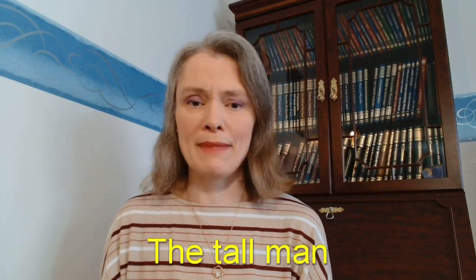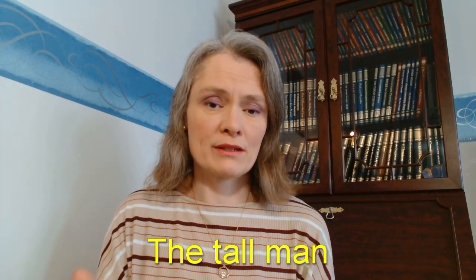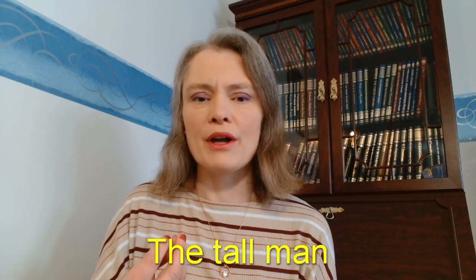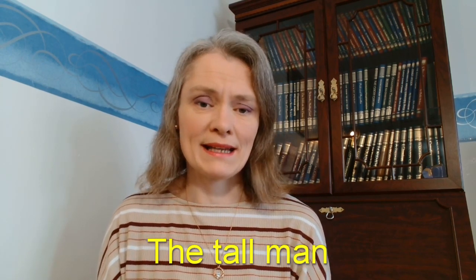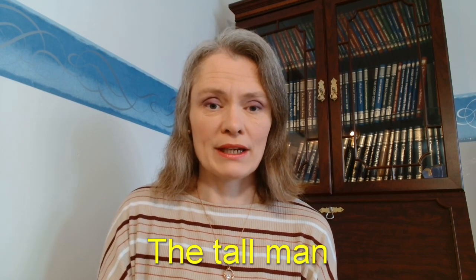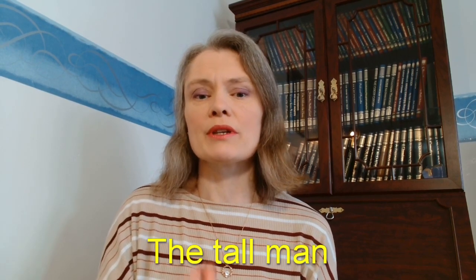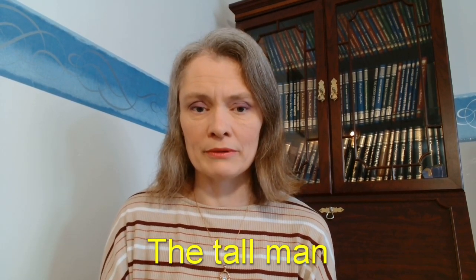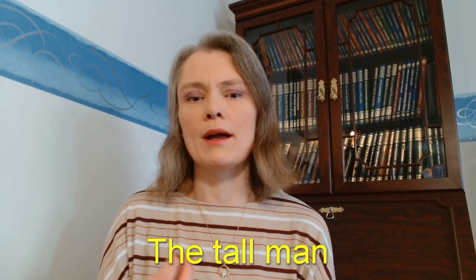So let's find an adjective that we can put in our sentence. What adjective can we use to describe the man? Let's call him tall. So, the tall man. The man is the subject of the sentence, but it's also a noun. Man is a noun. And the adjective goes in front of the noun. The tall man.